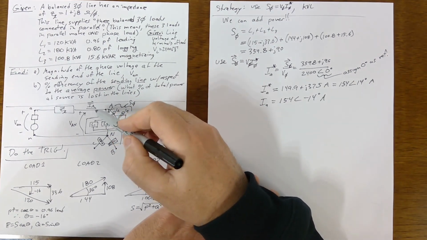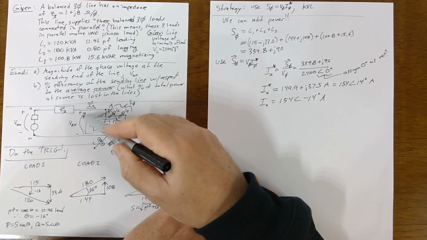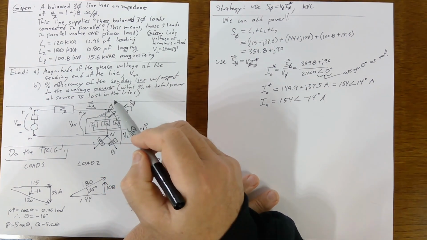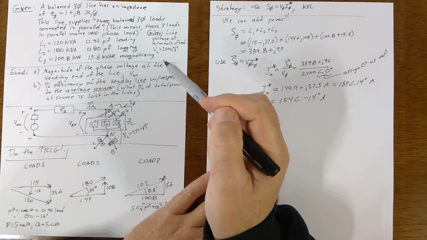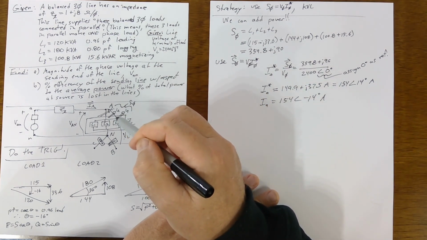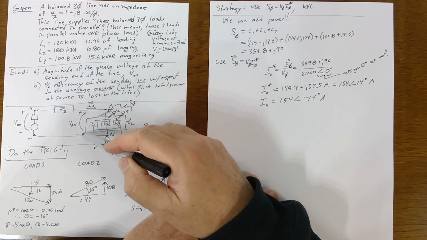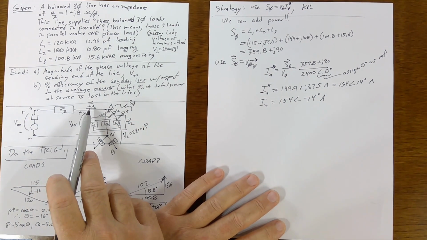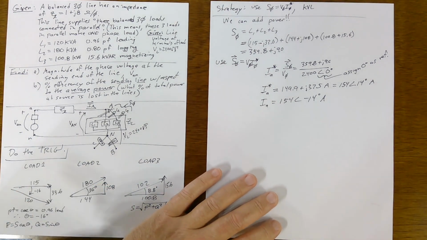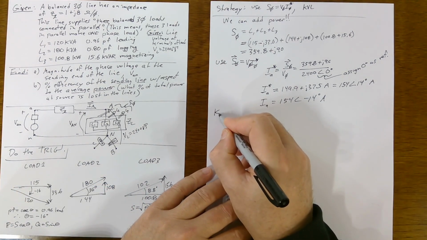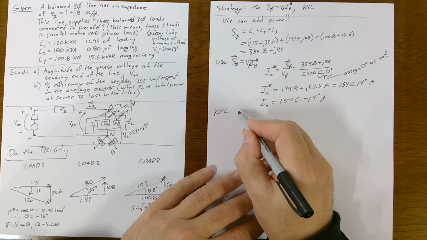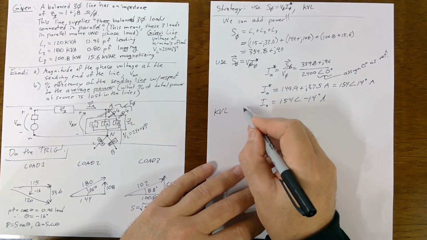Yeah, so we have this voltage here, and we have this current, and we have this impedance. So we should get VAN now, by KVL on the single phase equivalent.